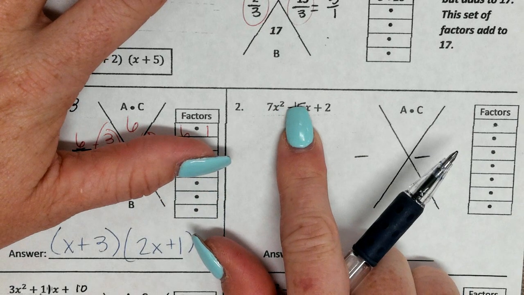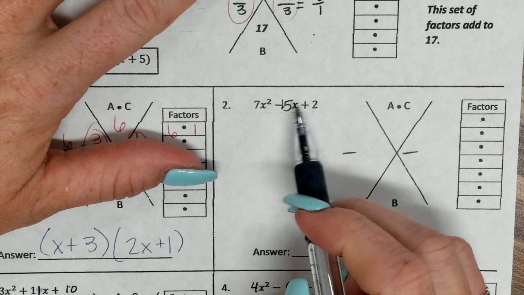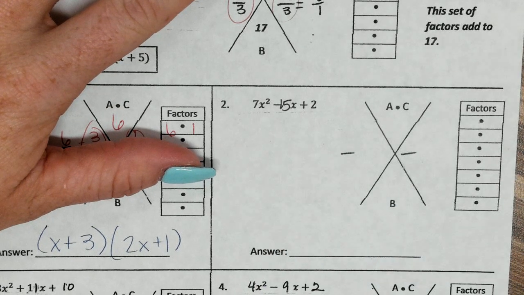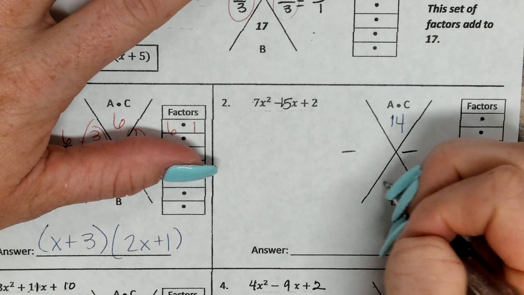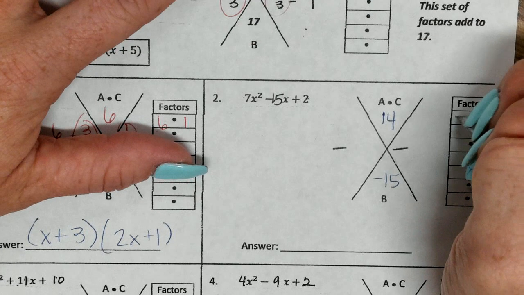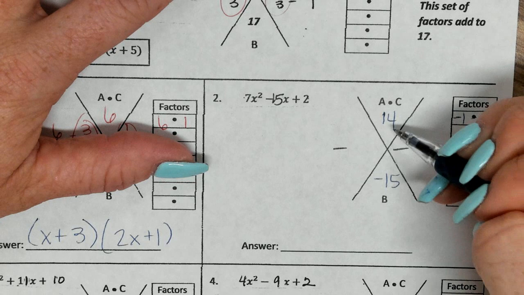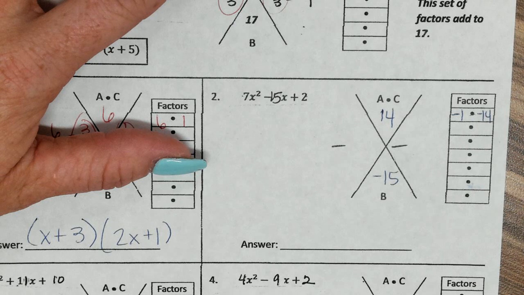Again, the first thing you ask yourself, is there anything I can factor out before I start the X method? No, they don't have anything in common, so I move on. 7 times 2 is 14, and the B is negative 15. So I'm looking for numbers that will multiply together to give me positive 14, but add together to give me a negative. That means I need a negative times a negative. I know that negative 1 times negative 14 is positive 14. And if I add those together, I do get negative 15.